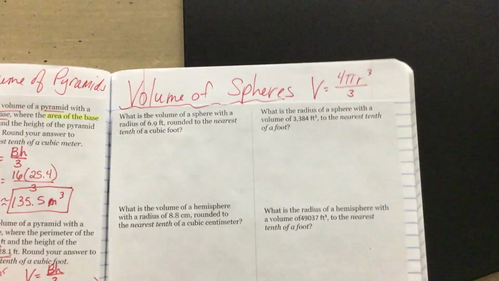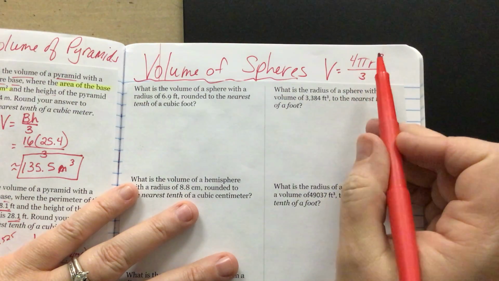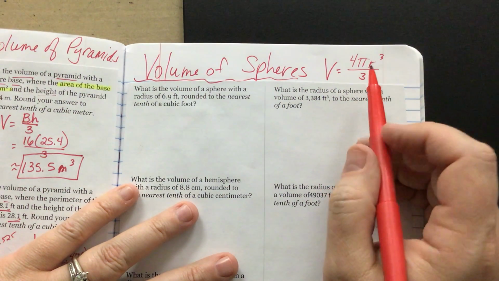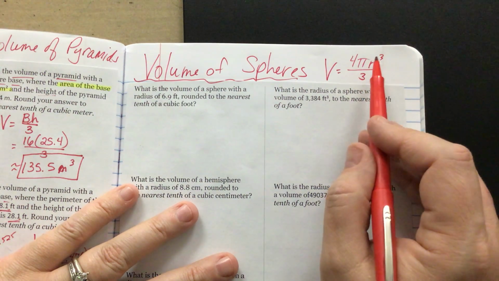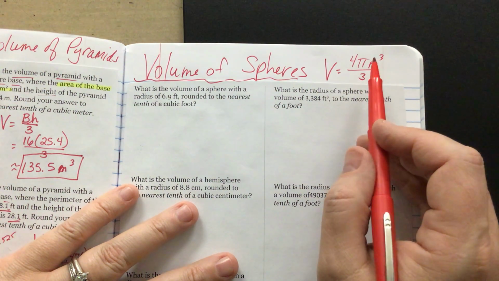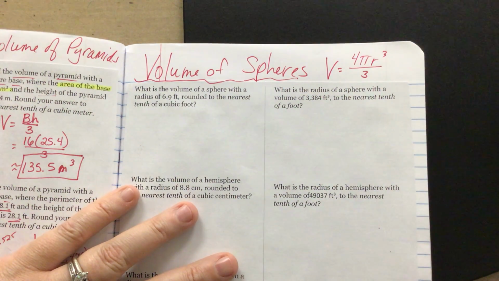Okay, so last but not least, volume of a sphere. So volume is 4 pi r squared divided by 3. Or I'm sorry, 4 pi r cubed divided by 3. So we're going to need to cube the radius. The radius is the only variable we have in our volume formula. There's no height, it's just the radius.